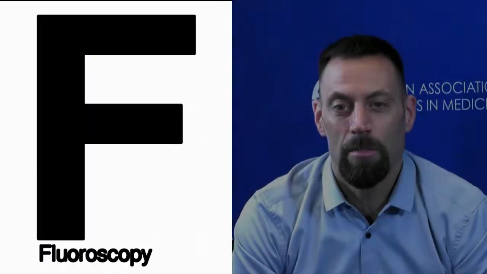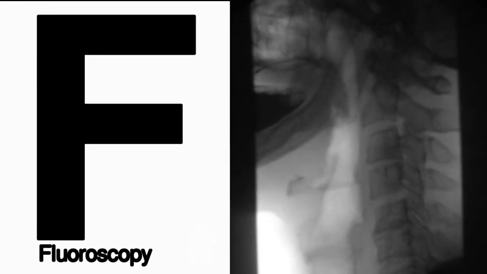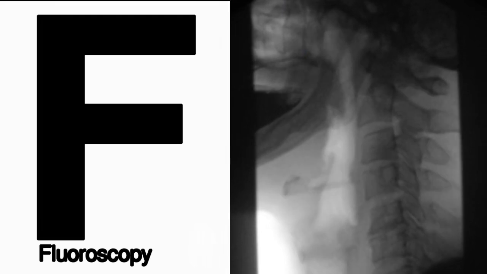F is for fluoroscopy. Fluoroscopy is a type of X-ray imaging where X-rays are used to make images in real time. Fluoroscopy uses similar equipment to standard radiography, but in fluoroscopy, X-ray images can be taken repeatedly in order to obtain a live movie of a patient's internal anatomy.